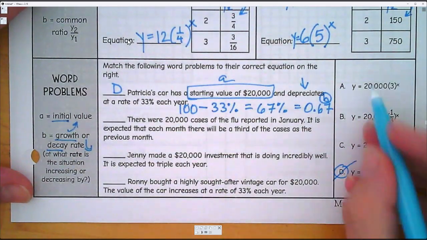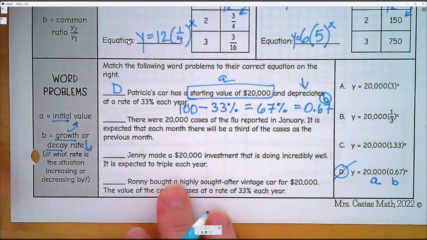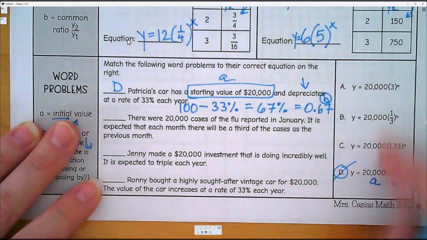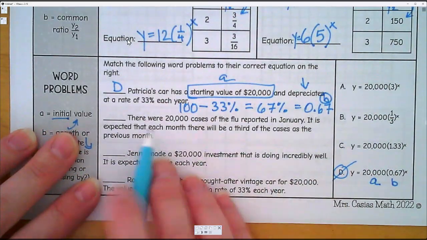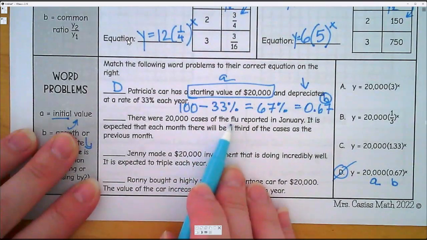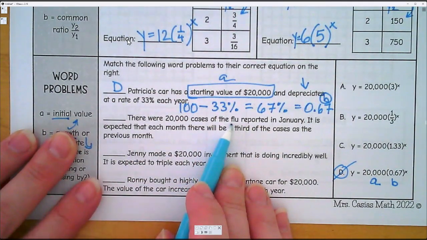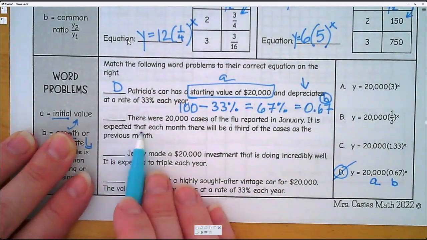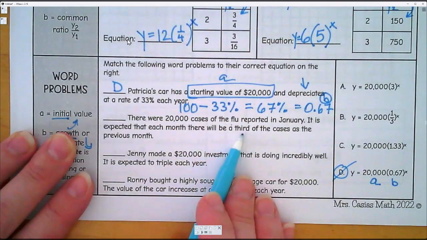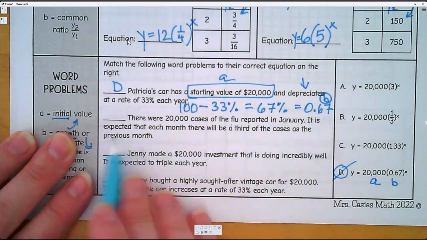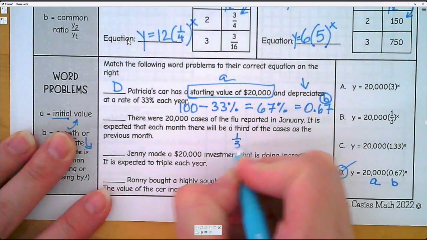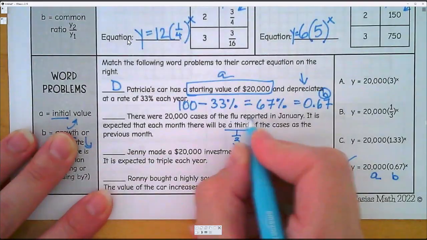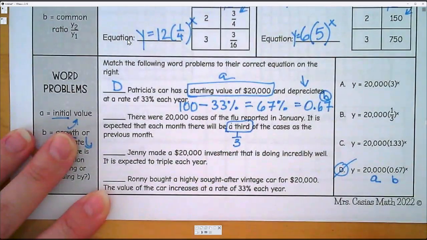You'll notice all of these have the same A value, which makes them a little bit, we're focusing really on the B values here, okay? So the second story says there were 20,000 cases of the flu, right? People are sick with the flu, and they were reported in January. It is expected that each month there will be a third of the cases as the previous month. So they're expecting our flu to go down by 1/3, right? A third is going to be how much I'm going down.